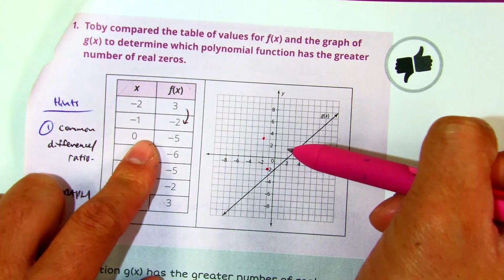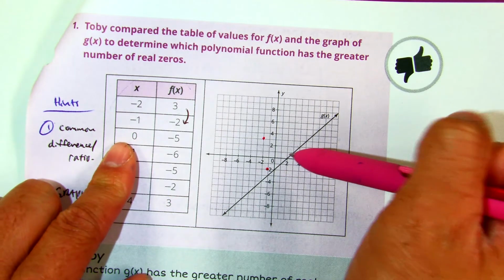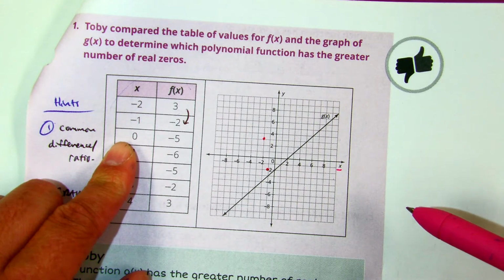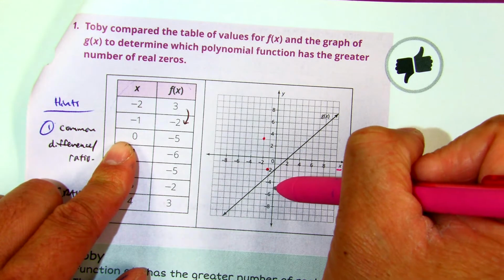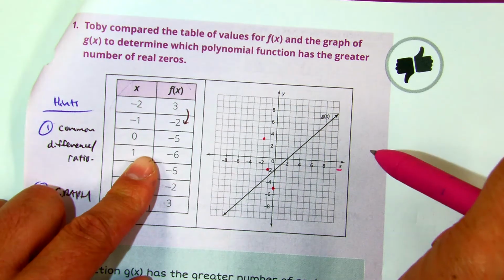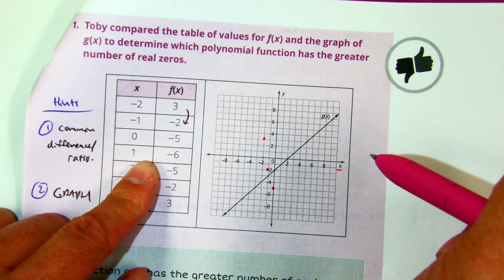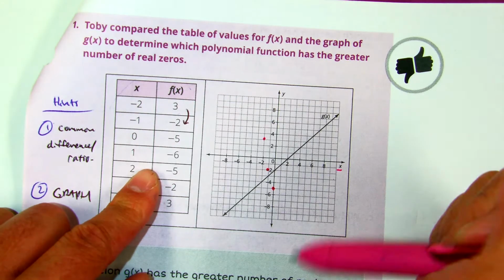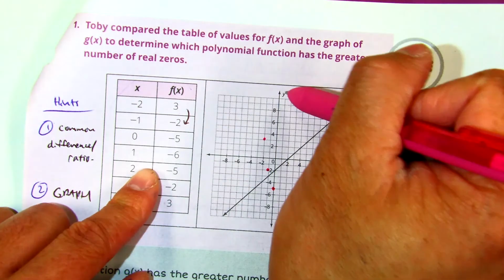Alright, Trisha. 0, -5. How do I get there? How many on the X? So I'm staying, and then I'm going down 5 units. Keep going, Trisha. She can do it. So, Trisha, X value is +1. You go left or right? Good. Right 1 unit. On the f of x or the y-axis, you're going -6.